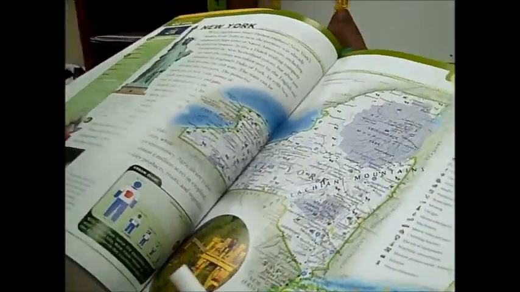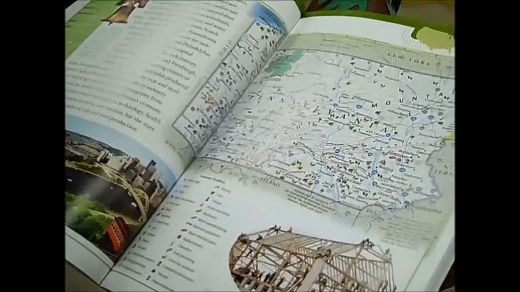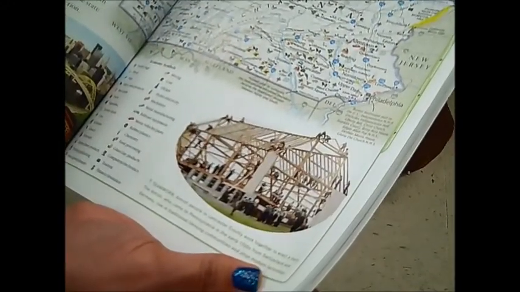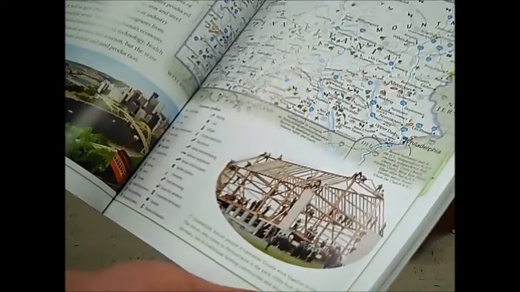Let's look at a different page. If we turn over and we look at Pennsylvania, we see that the organization is basically the same from Pennsylvania to New York. And so we can see generally how they're organizing all of the different parts of this book.